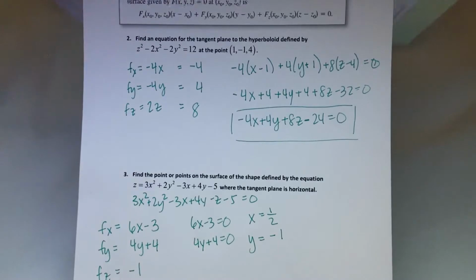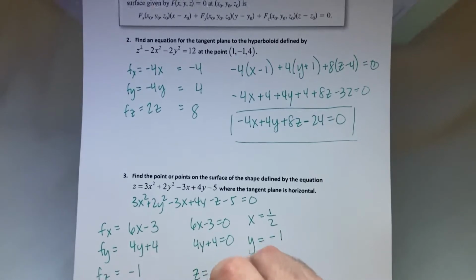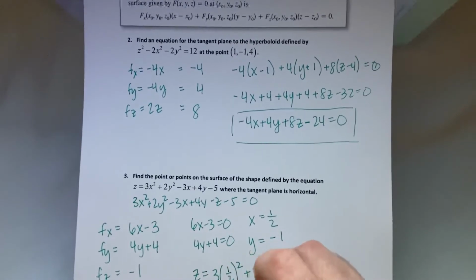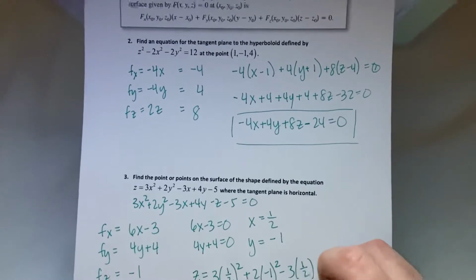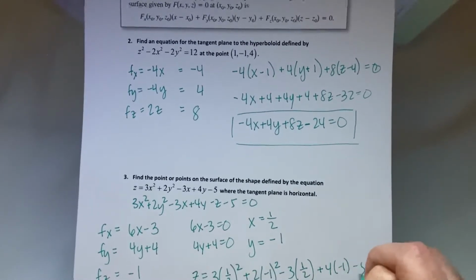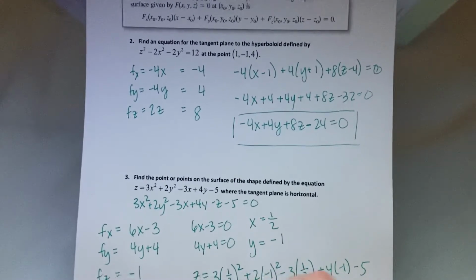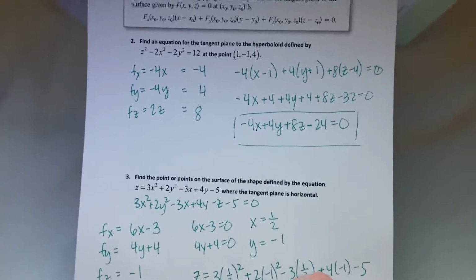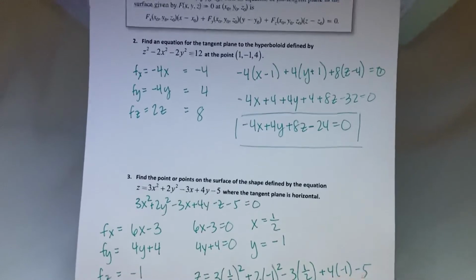So let's see, what is z where x is 1/2 and y is -1? Well, I have this function up here, I can just plug it back in. So z equals 3 times 1/2 squared plus 2 times -1 squared minus 3 times 1/2 plus 4 times -1 minus 5. That's 3/4 plus 2 minus 3/2 minus 4 minus 5.